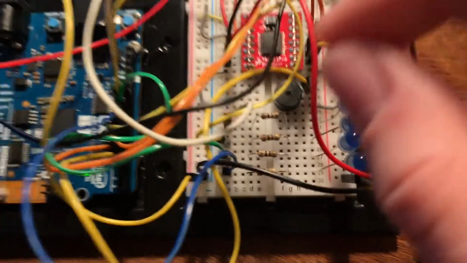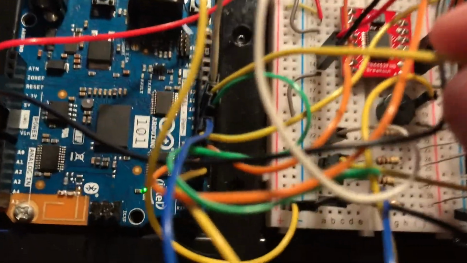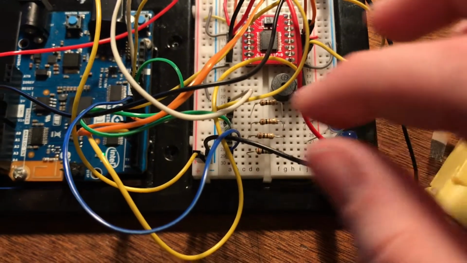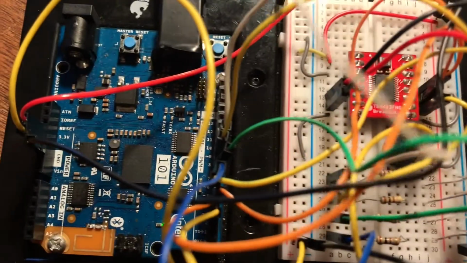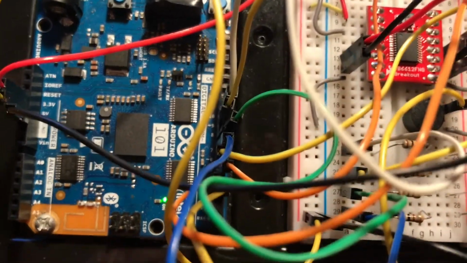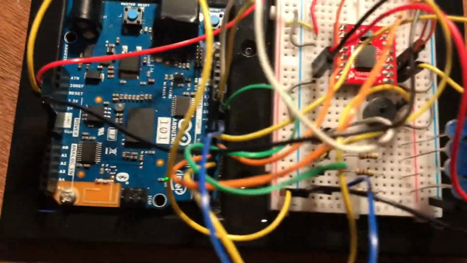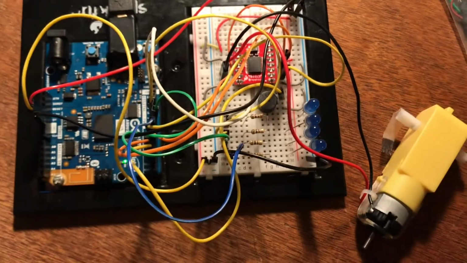LED 2 is connected through this yellow wire to pin number 9. LED 3 is connected through this green wire to pin number 8. Then finally we have the last LED, connected through this blue wire to pin number 7 on the board. Okay, so now we can see it working.